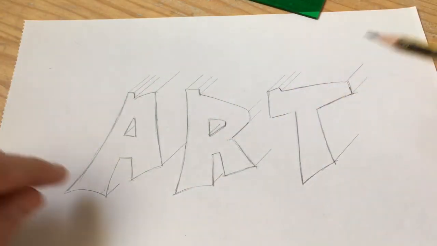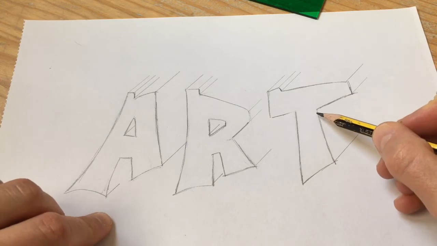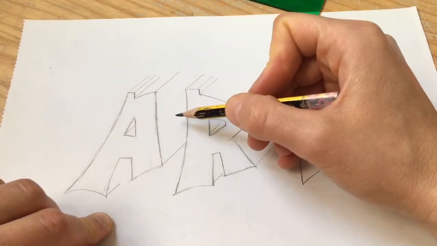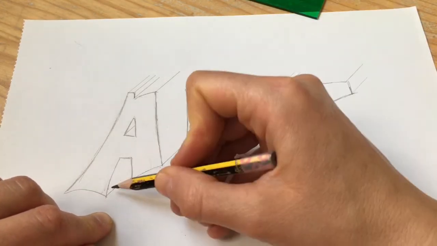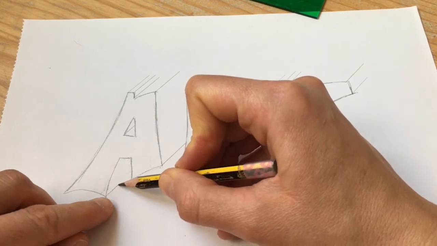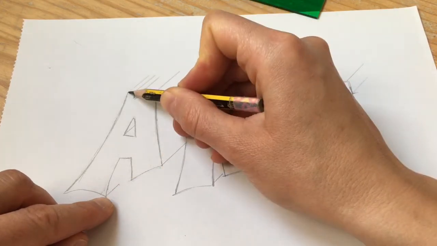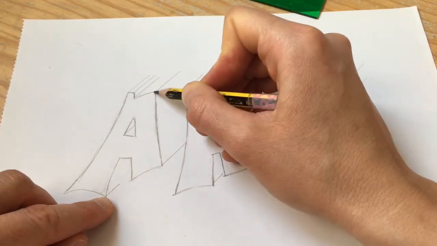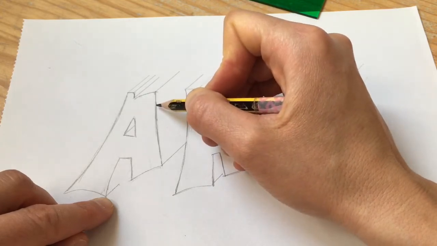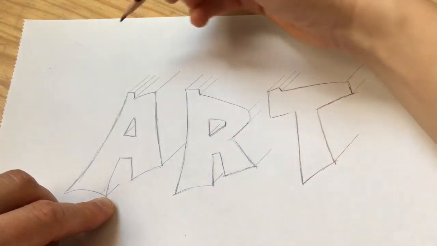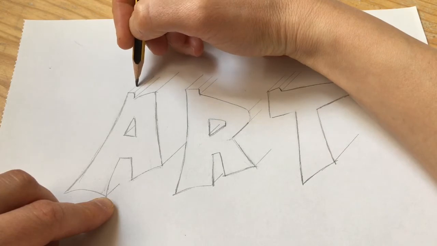That's it. Once we have all the perspective lines, we have to choose the thickness of the letter. That is, if we keep, for example, 5 millimeters here, the length of all these lines in depth will still be the same 5 millimeters. This is something we do a little bit eyeballing.